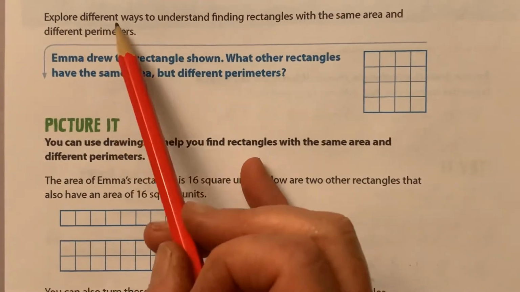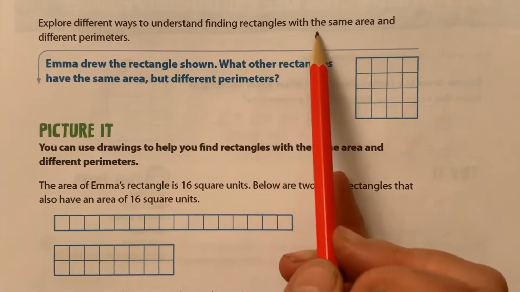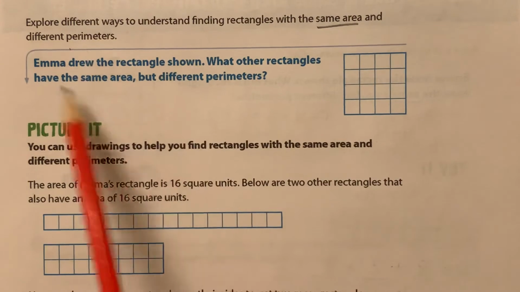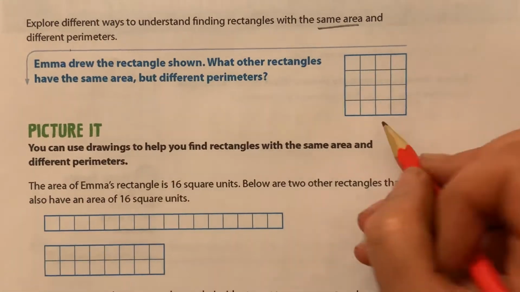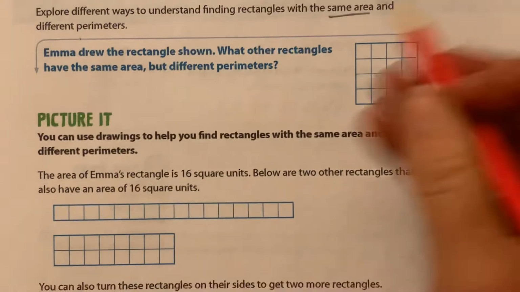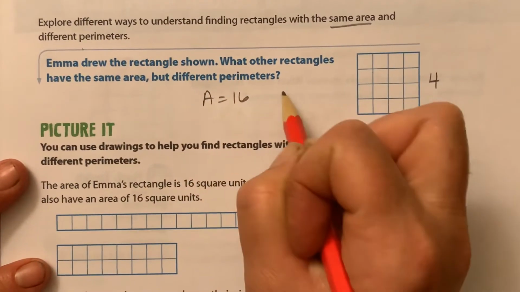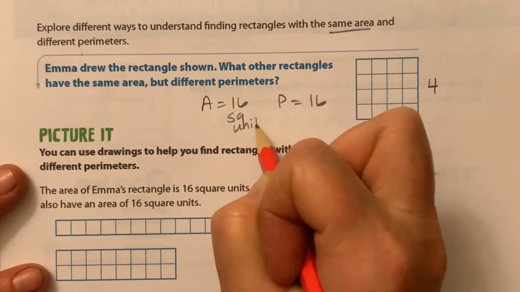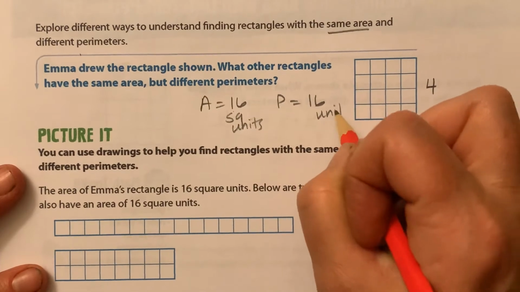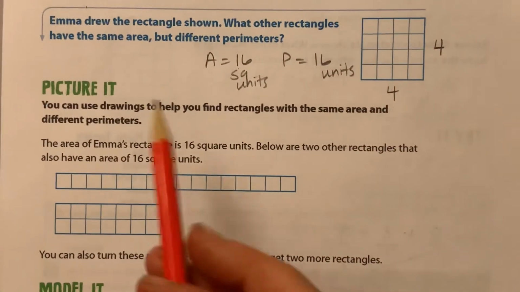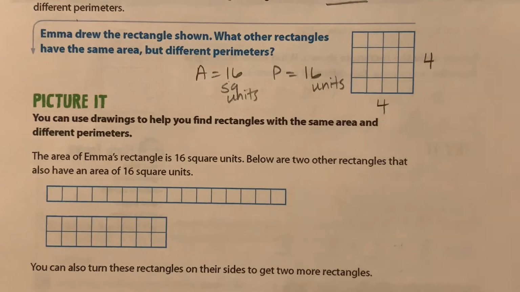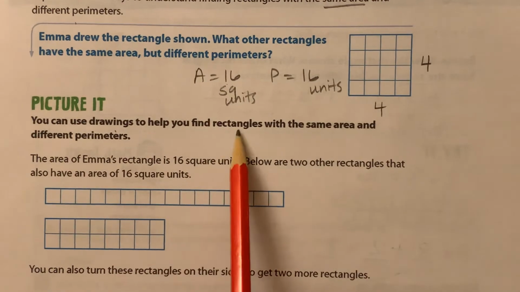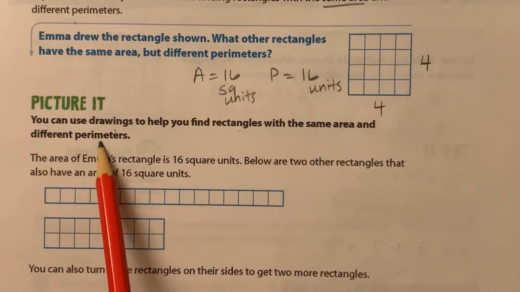Okay, we're going to explore different ways to understand finding rectangles with the same area and different perimeters. It's the same rectangle that Emma drew. Remember, it's a 4 by 4. And if we remember, area was 16 and the perimeter was 16. Except this was 16 square units and the perimeter was just 16 units. Okay, so first thing you can do is picture it, which is kind of what we did on our graph paper. You can use drawings to help you find rectangles with the same area and different perimeters.